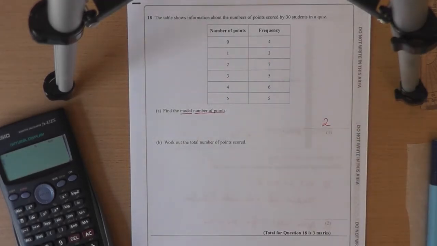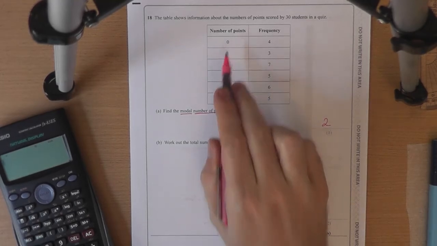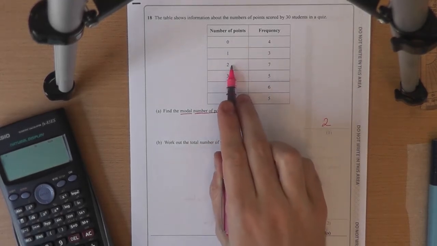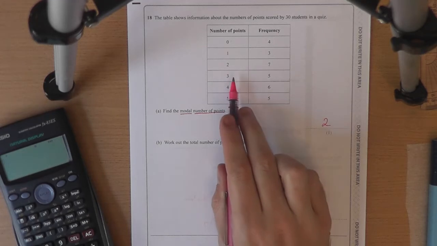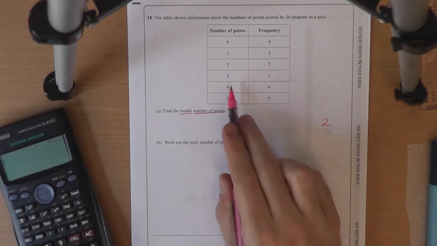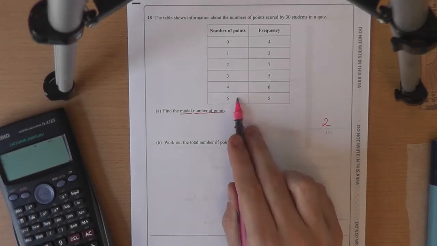We need to add all these up quickly, so we're going to be doing 0 and 0 and 0 and 0, and 1 and 1 and 1, and 2 and 2 and 2 and 2 and 2 and 2, and 3 and 3 and 3 and 3 and 3, and 4 and 4 and 4 and 4 and 4 and 4, and 5 and 5 and 5 and 5 and 5.